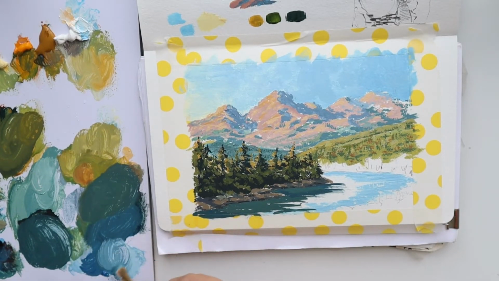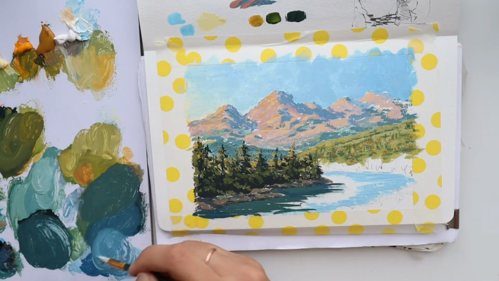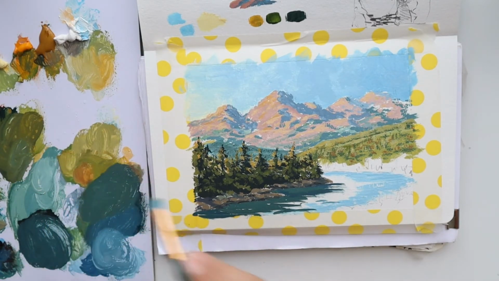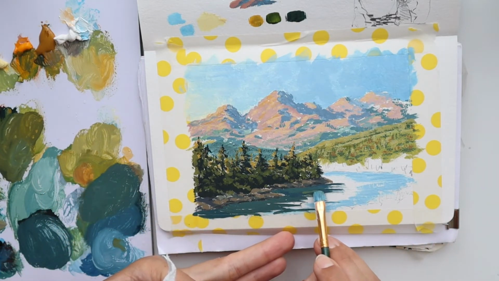And you see it kind of going back and forth between the mixes that I've created here. I'm gonna put some of this green as the reflection.